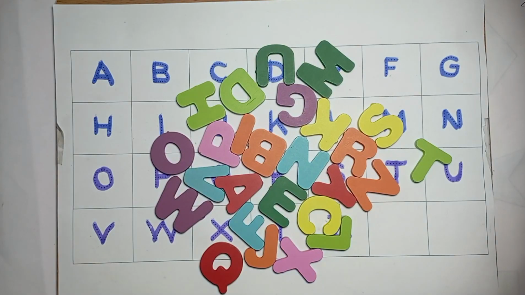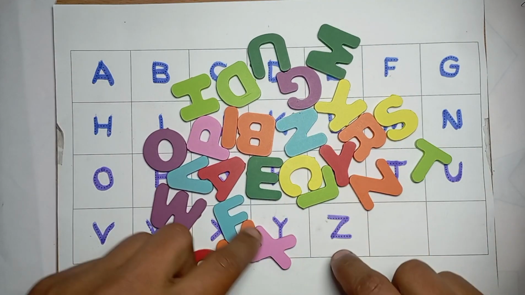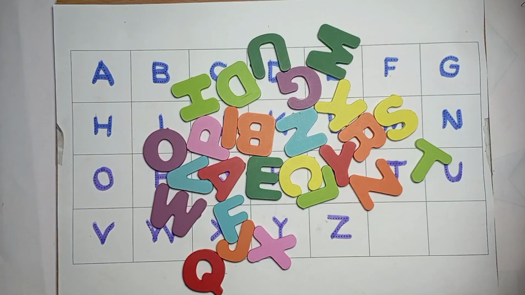Hello kids, today we will learn about alphabets from A to Z. From A to Z. Okay, let's start.